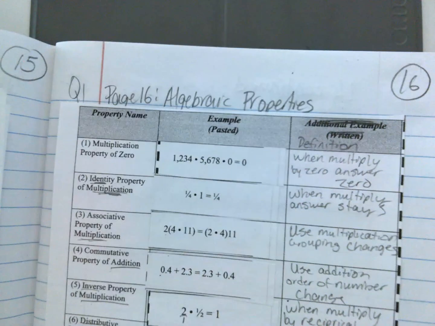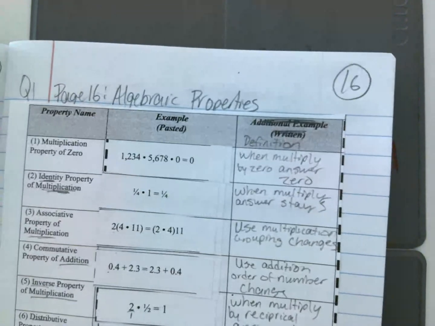All right, algebraic properties is page 16. Okay, we did this together.